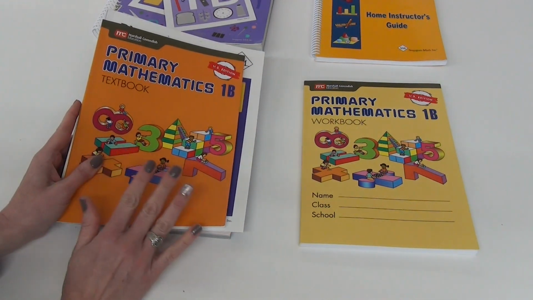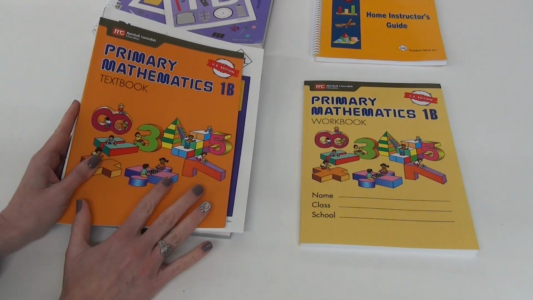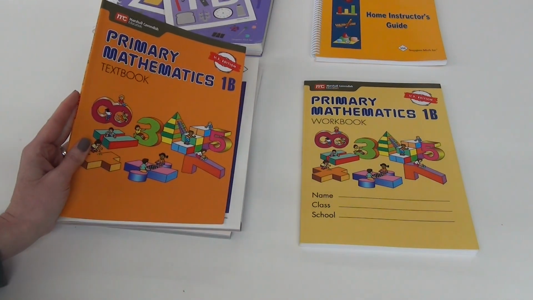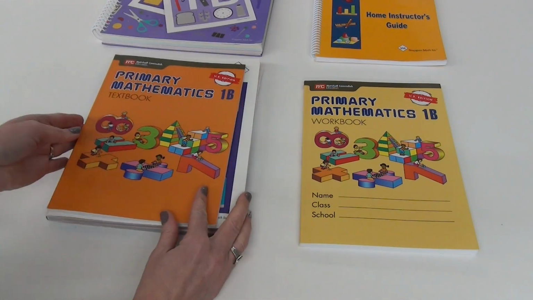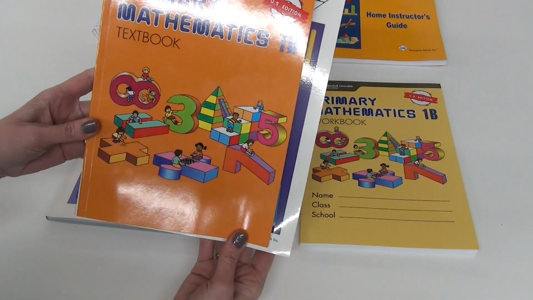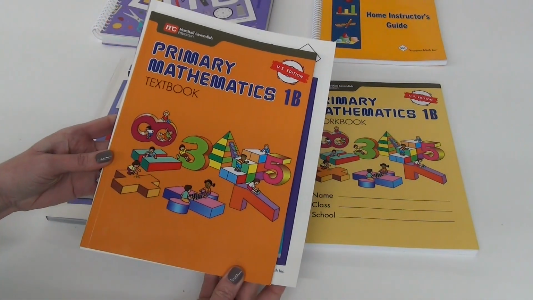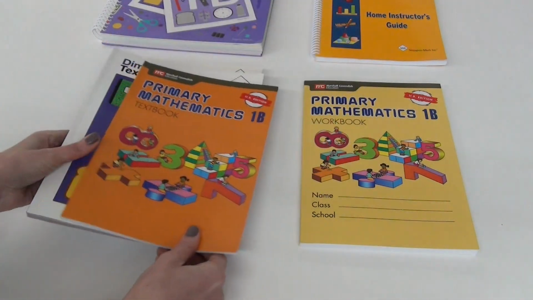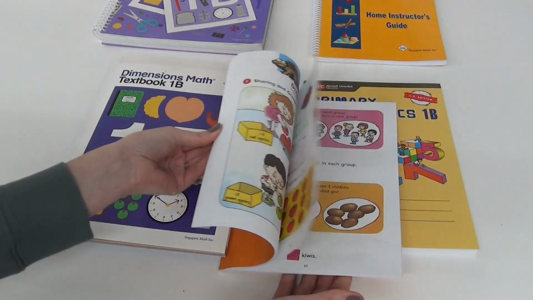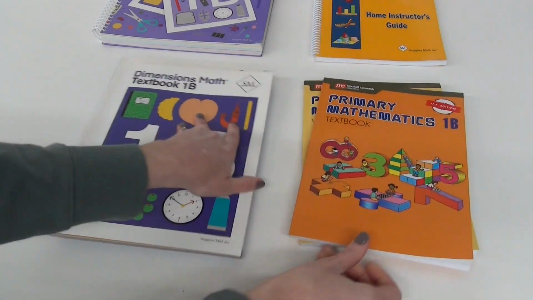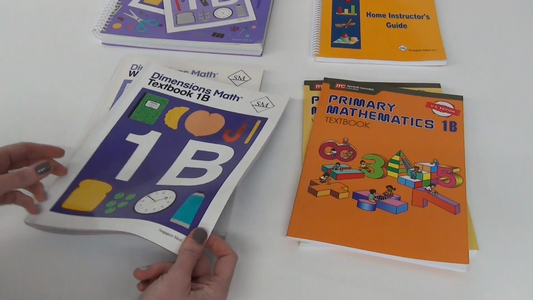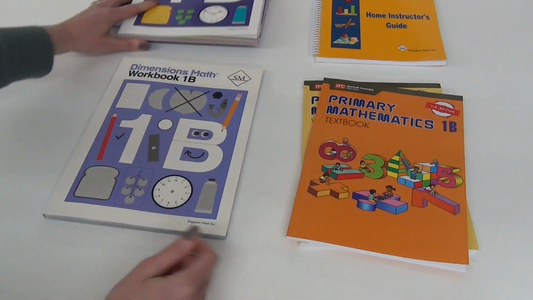But there is a small minor difference between this US edition and Common Core, and there's one more edition, I believe, maybe Standards. But again, you can see it's just a little bit bigger, not much difference, and it's a little bit thicker. The textbook is in color in Primary, and the textbook is in color in Dimensions. So let's set those over here.